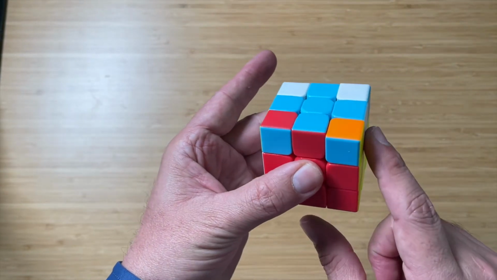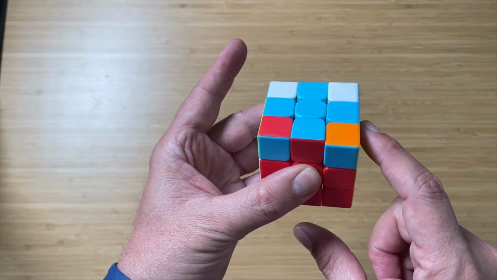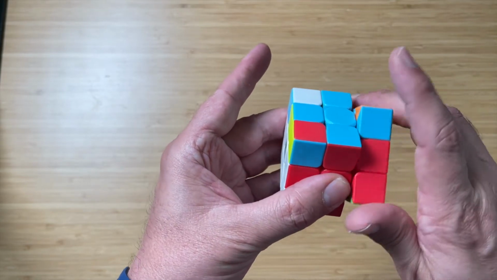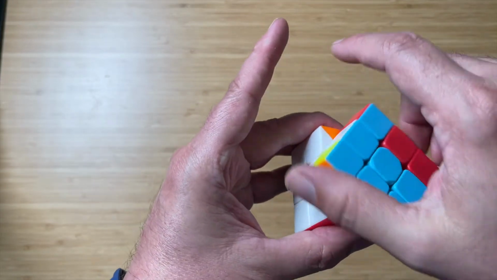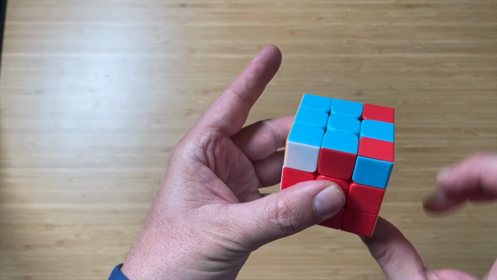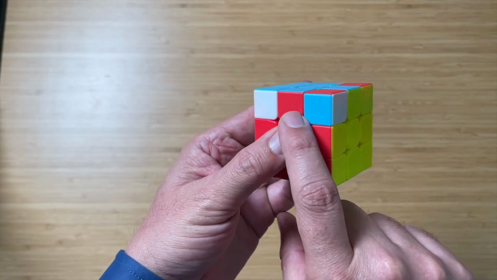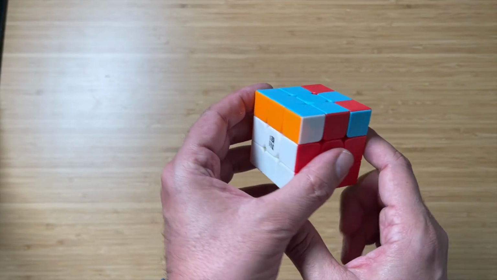And there you see that the white's moved over here, but I want to do that again. The right, the upper, the right, the upper, the right, the upper, the right. And now you'll see that the red and the yellow are correct.